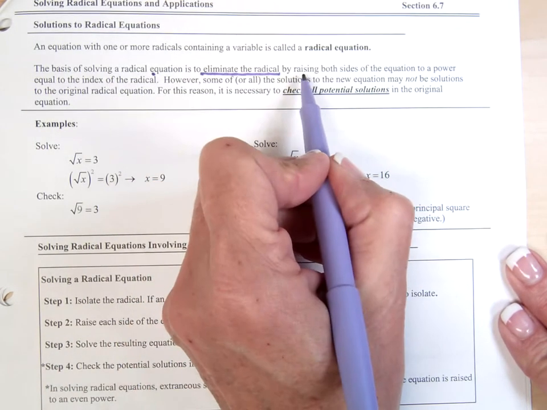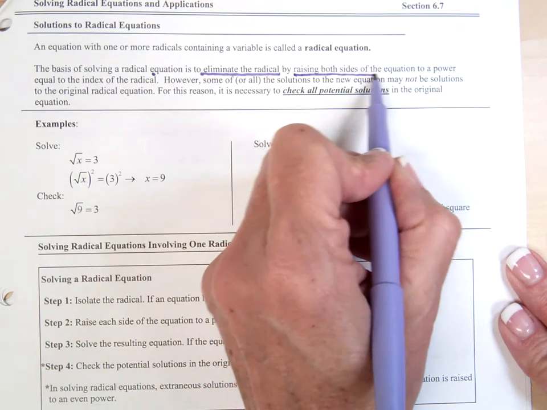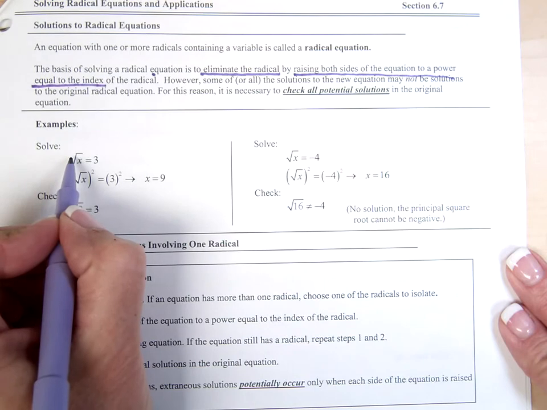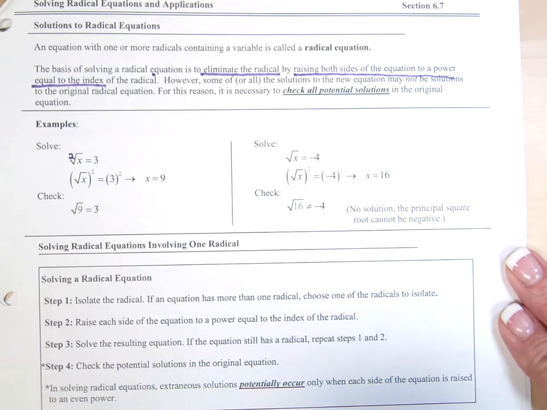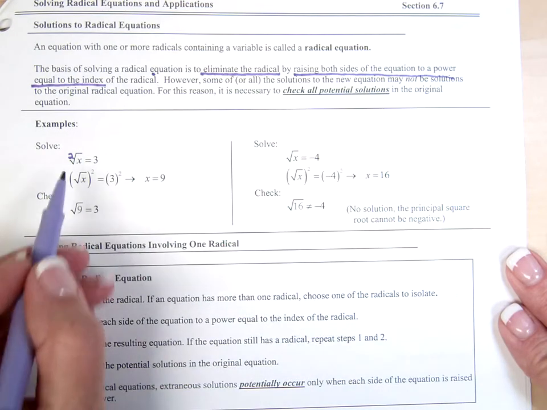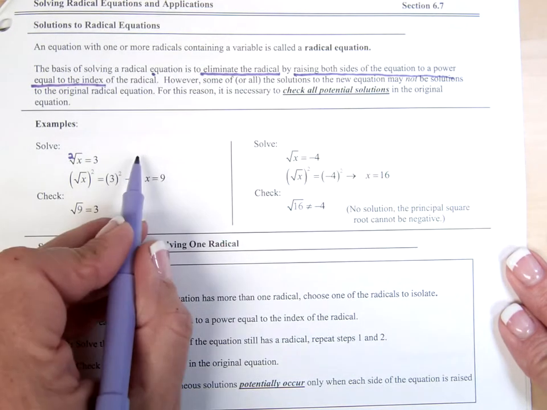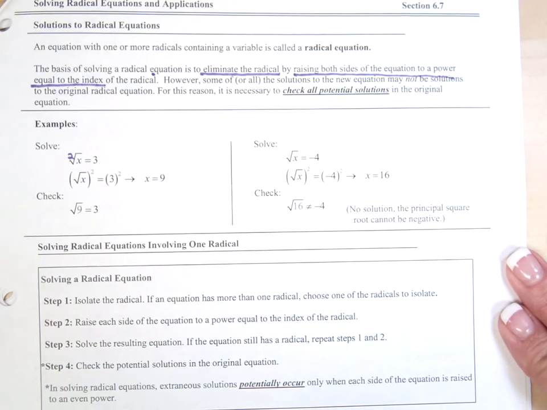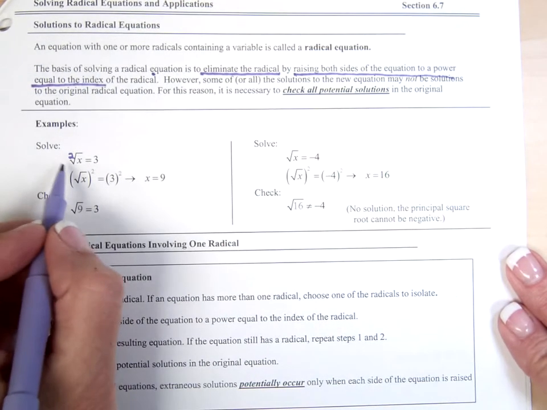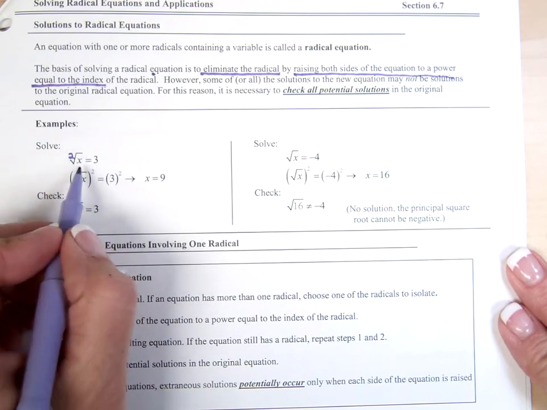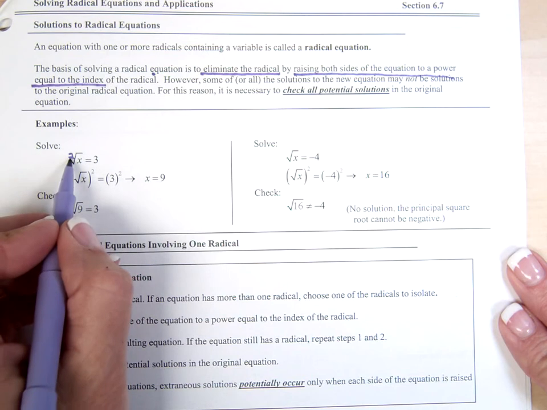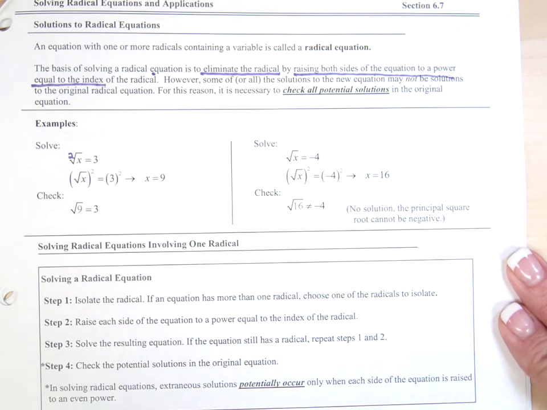We do that by raising both sides of the equation to a power equal to the index. If the index is 2, remember there's an imaginary 2 there, we square both sides. If the index were 3, we would cube both sides. So it's a very easy process. The problems get quite a bit harder as we go, but the basis is to undo a radical, you just raise it to the power of the index.